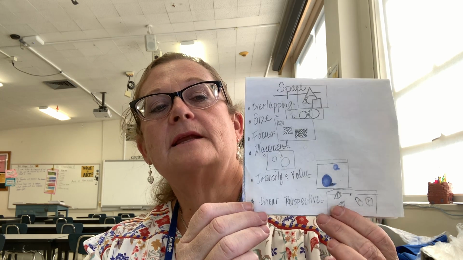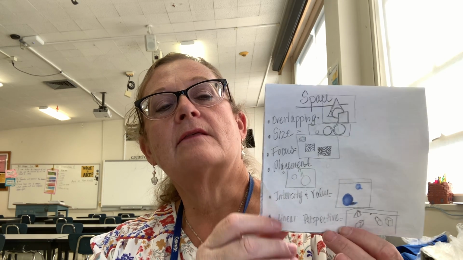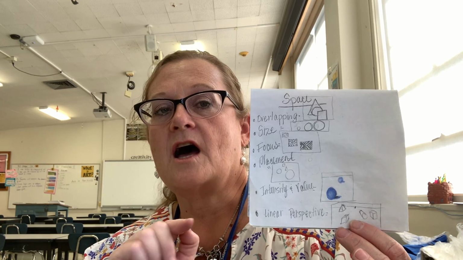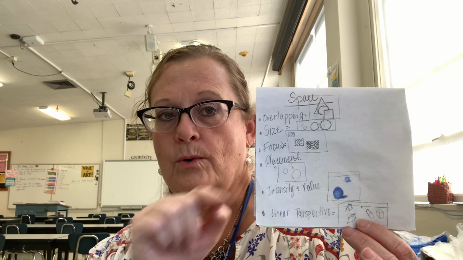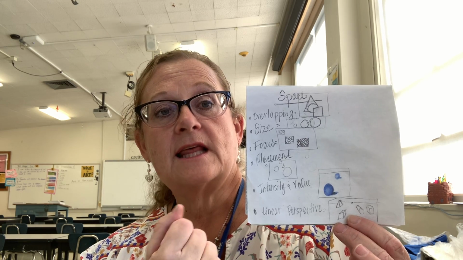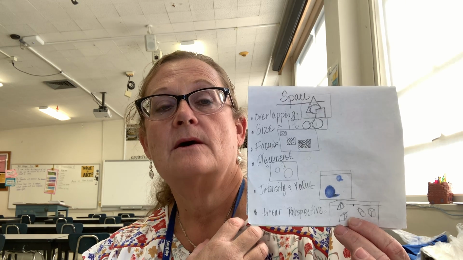The next one on here is intensity. Intensity is a little bit different because intensity has to do with how bright and how dull a color is. We're going to talk about that with the value box, so we'll talk about that a little bit more. Now the last one is linear perspective. This is the use of lines that converge into one point or 2 points to create the illusion of depth. We did it last year with the 15 shapes one.